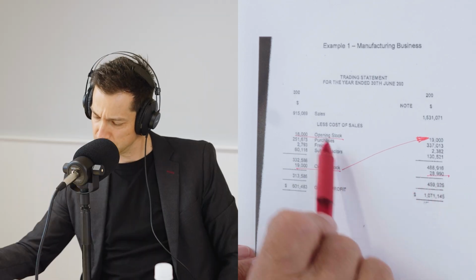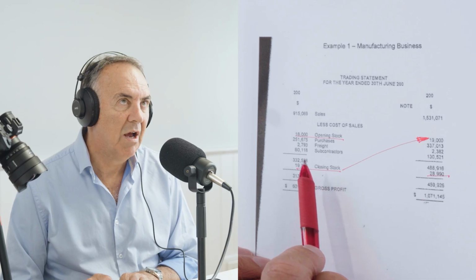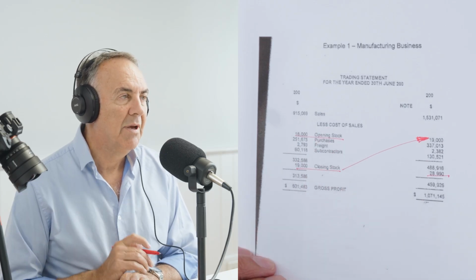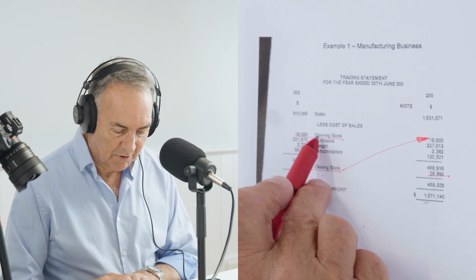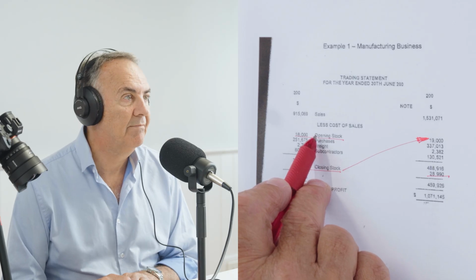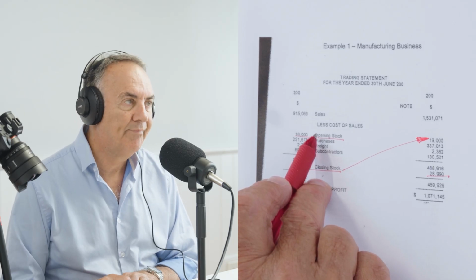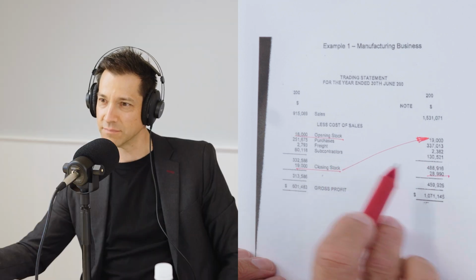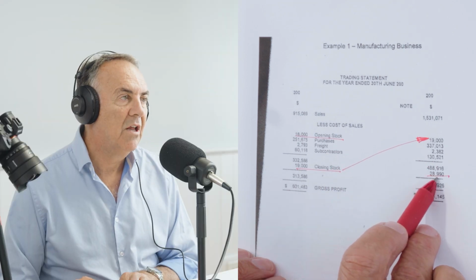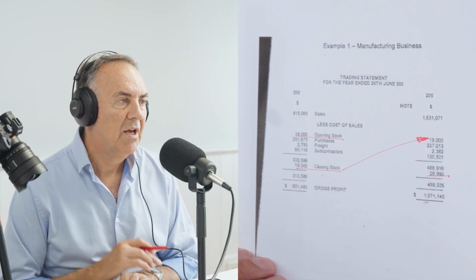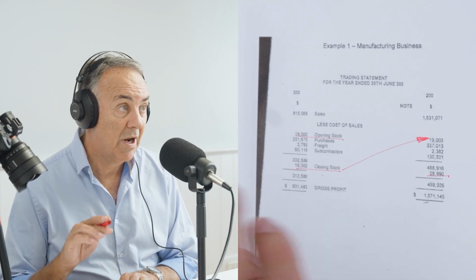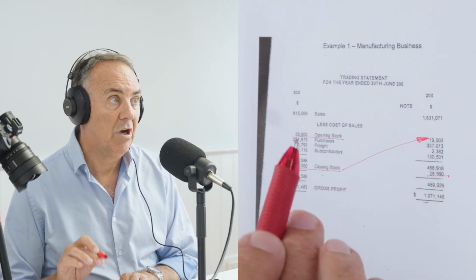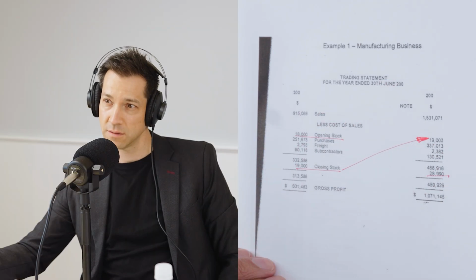What often commonly happens in P&Ls is that people use an estimate. It's not the real stock number at all. So 18,000, 19,000 are just an estimate. It looks like the closing stock there is 28,990. Now, if these were audited financials, we would have a stock take, an audit of the stock, the full list, to get an accurate stock number.